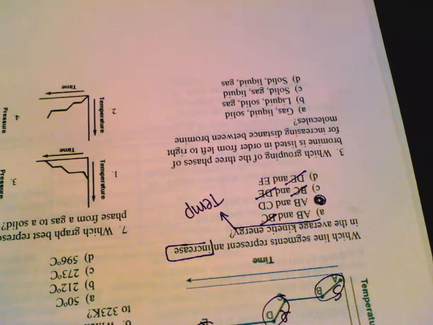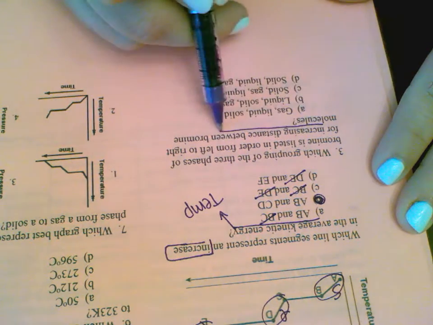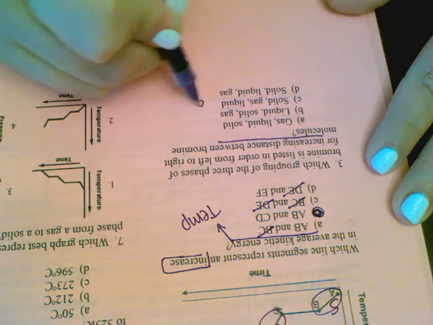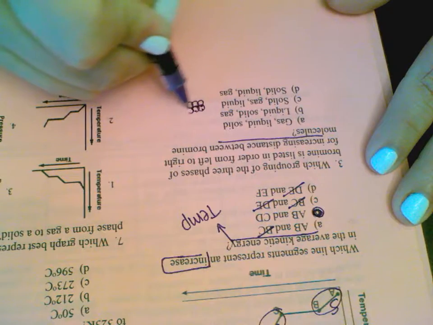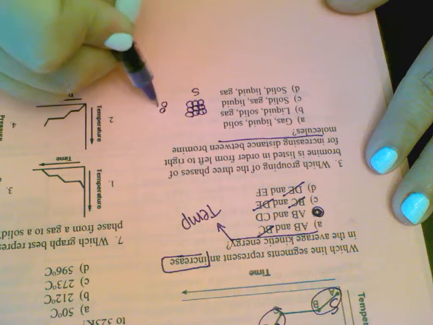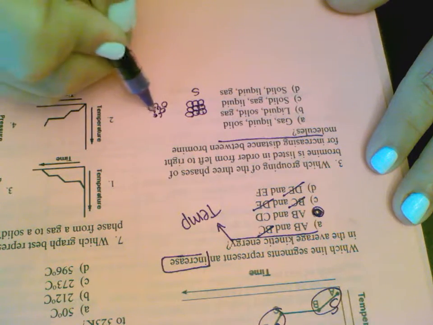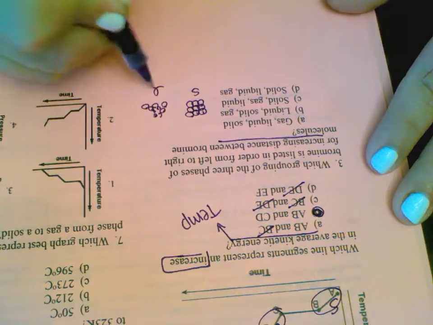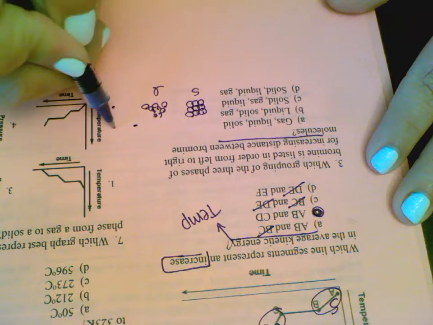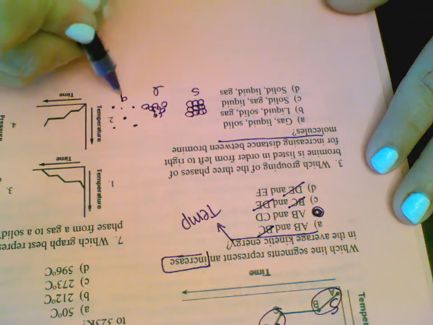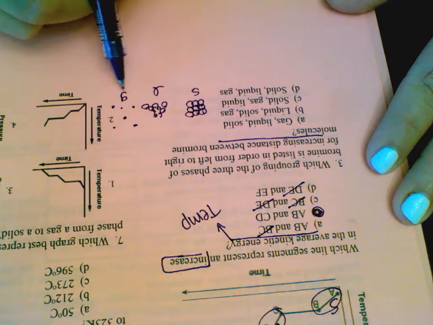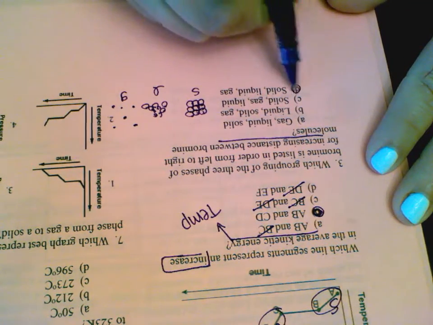Number 3. Which grouping of the 3 phases of bromine is listed in order from left to right for increasing distance between the molecules? So increasing distance. When I draw a solid, it would look like that. When I draw a liquid, it would be a little more spread apart, not too much more. And then a gas would be very spread apart. So solid, liquid, gas would be increasing distance. So I like choice D.